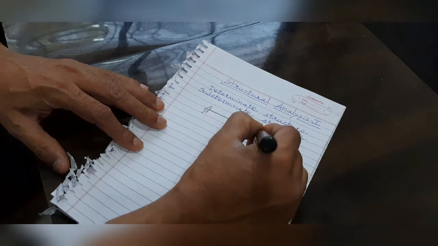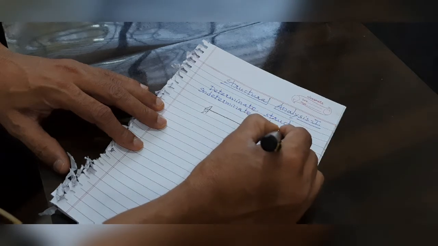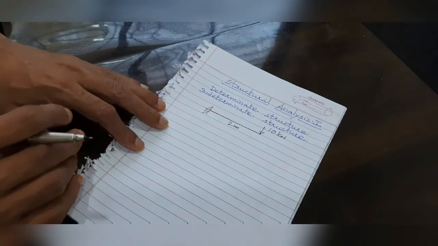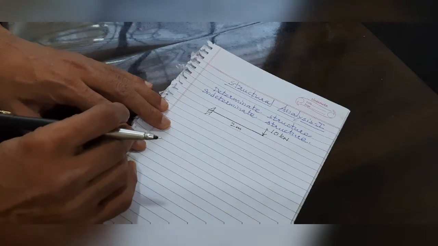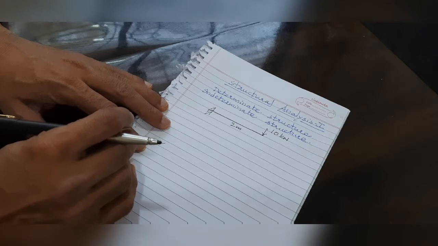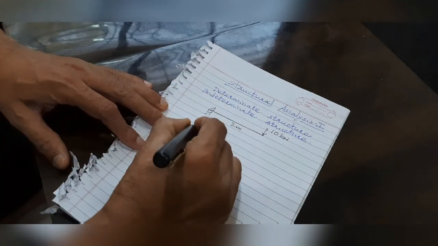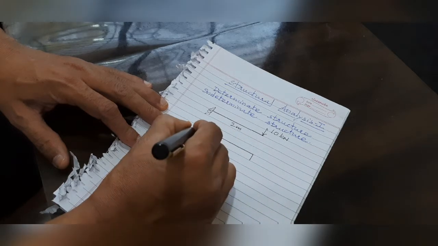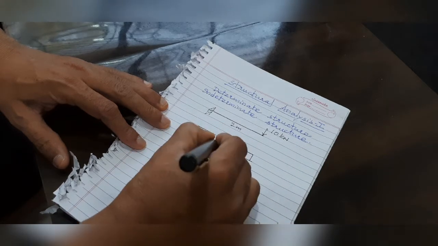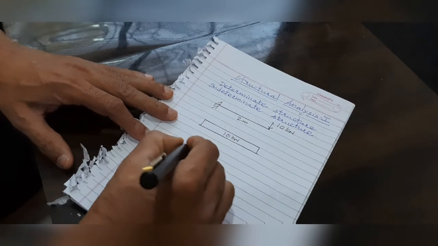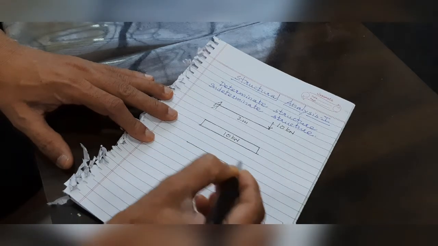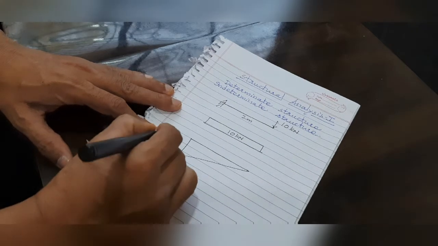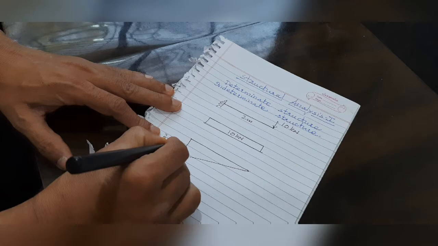Let us say this is a cantilever beam and this is a load of 10 kilonewton acting at the free end of this cantilever beam of 2 meter length. If you are asked to plot the shear force diagram and bending moment diagram for this cantilever beam, you can plot them. The shear force diagram will be something like this, 10 kilonewtons. The bending moment diagram will be 0 at the free end and 10 into 2, 20 at the fixed end. So this is the bending moment diagram, 20 kilonewton meter, negative.